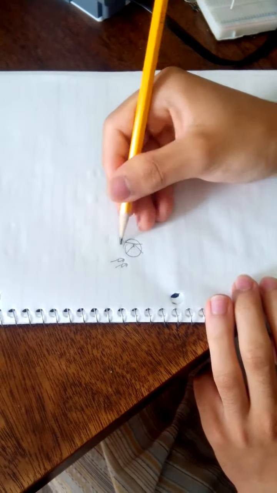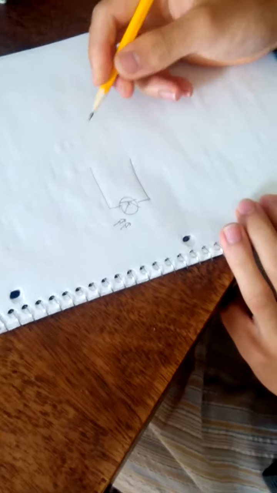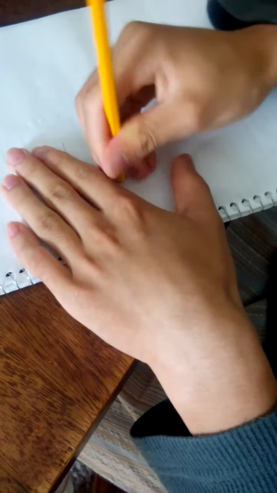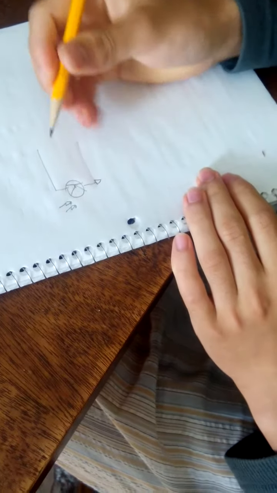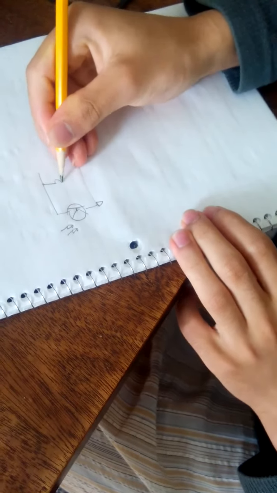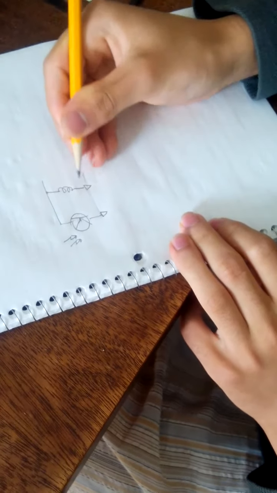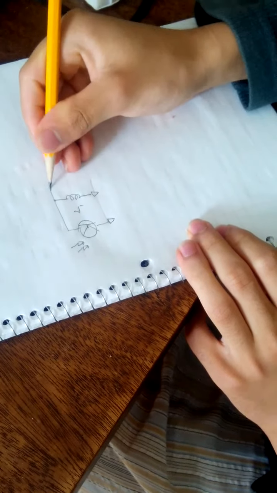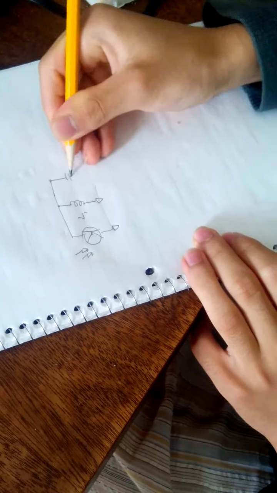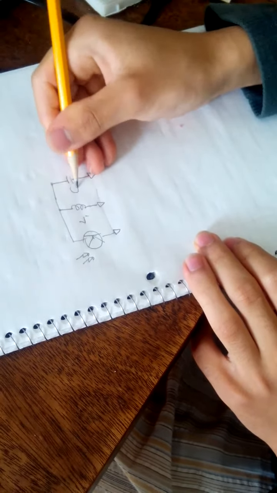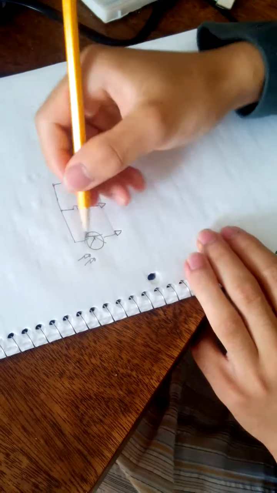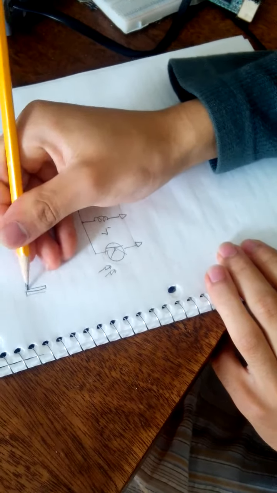So when light shines on this, it will generate a current through here. Oops, that's bad. So first we're going to have an inductor, and we're going to have a capacitor. So what happens is this will generate a signal like this.